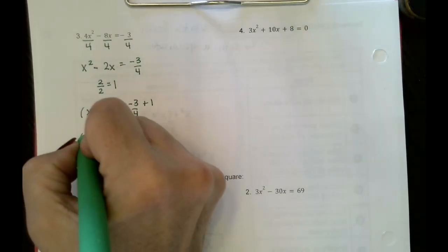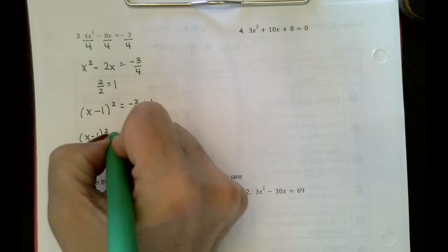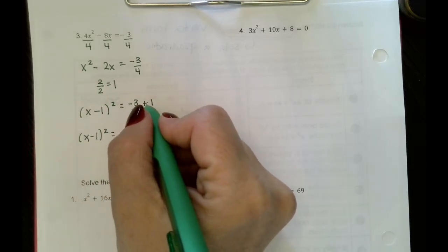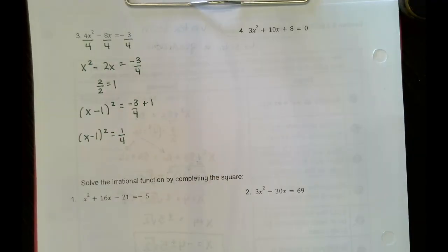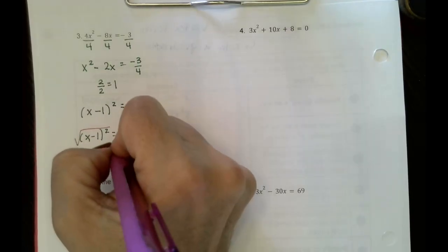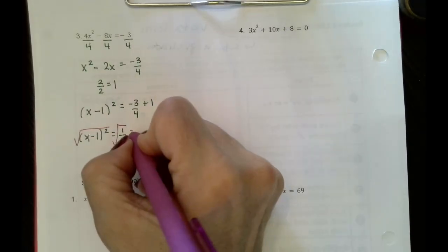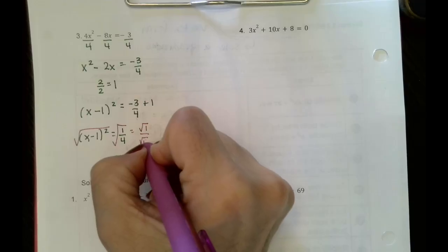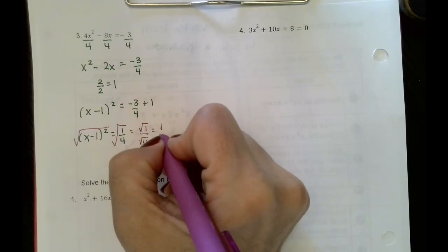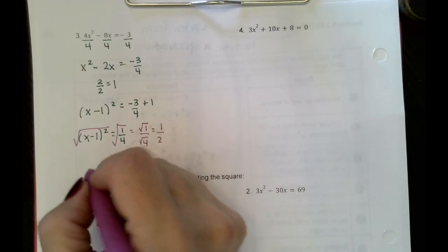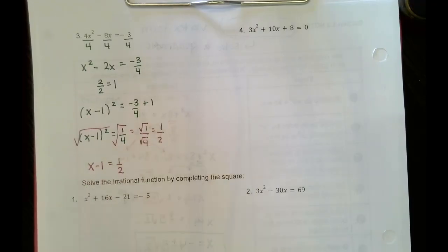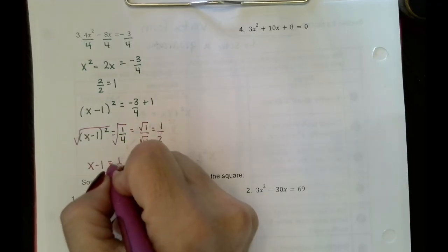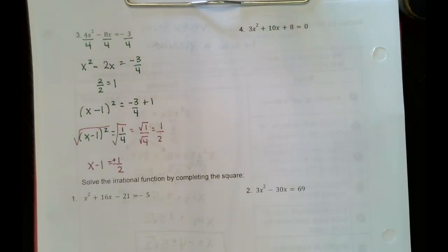All right, so when I simplify and do the math here, negative 3/4 plus 1 is going to be a positive 1/4. Okay, so next step, I'm going to take the square root of both sides. We've done this before. This is the same as saying the square root of 1 over the square root of 4. Square root of 1 is 1, and the square root of 4 is 2. So what we end up with here is x minus 1 equals plus or minus 1/2, because I took the square root.